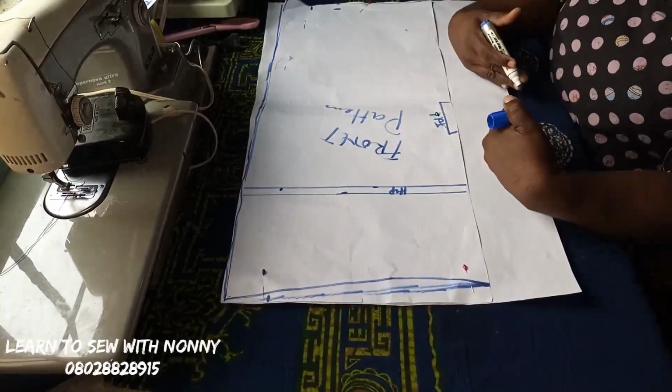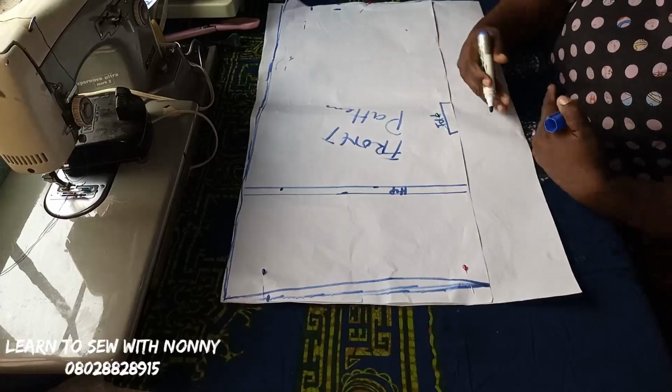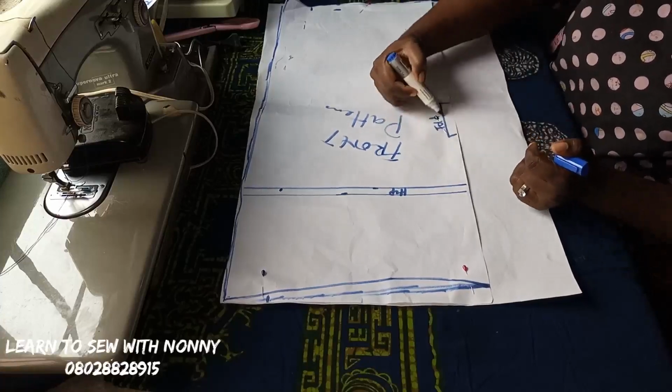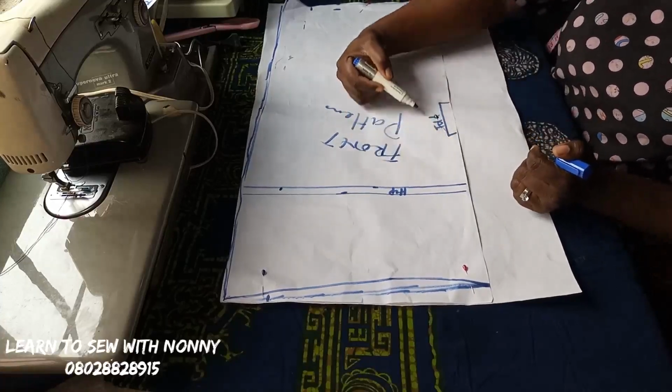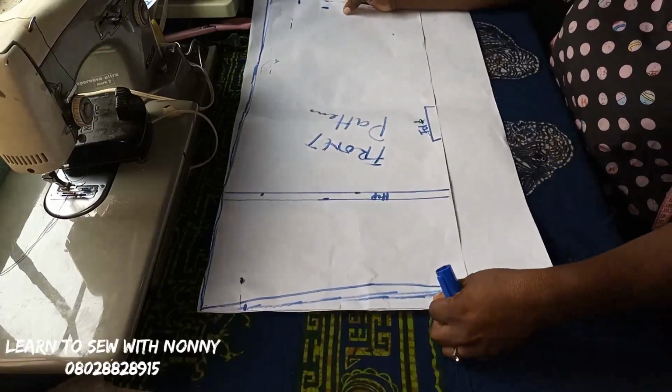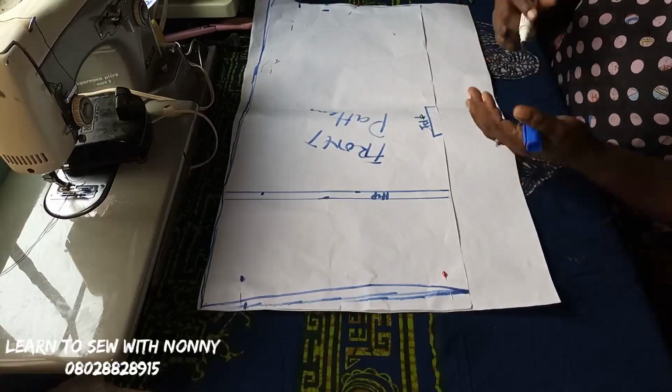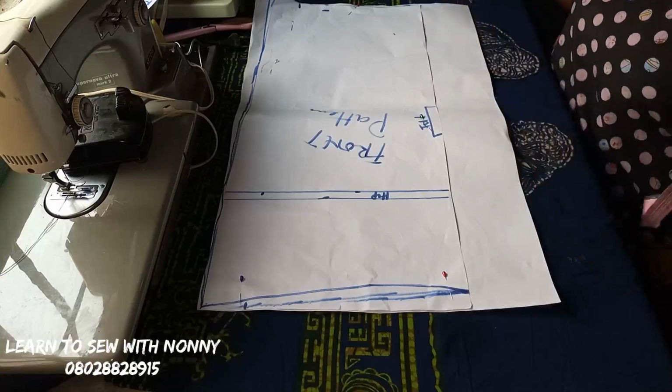Right, so the alteration is going to be towards the zip area. That's where you have the contour of the back, the contour of the back butt. So all these alterations or the allocation will be towards the hip, towards the zip area.